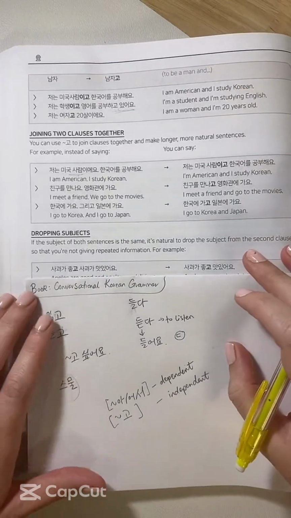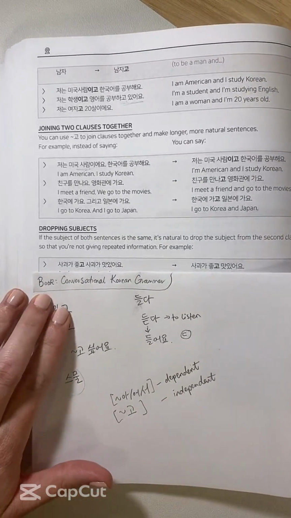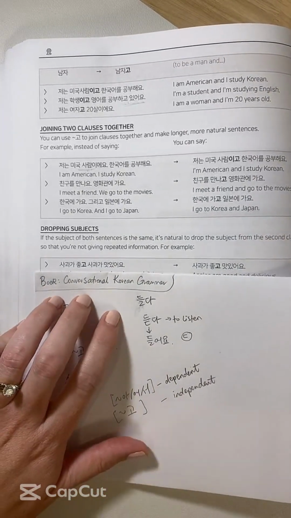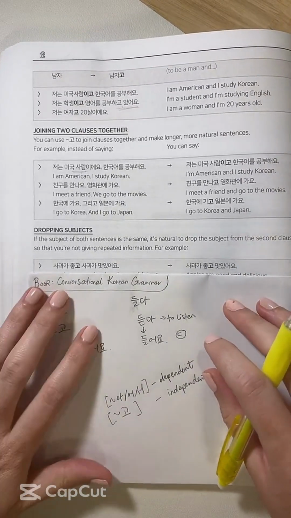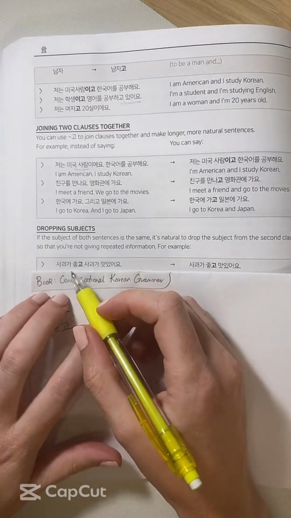Cool. All right. So dropping subjects. Can I order this book from your site? Yes, you can. Okay. So we have this sentence here.